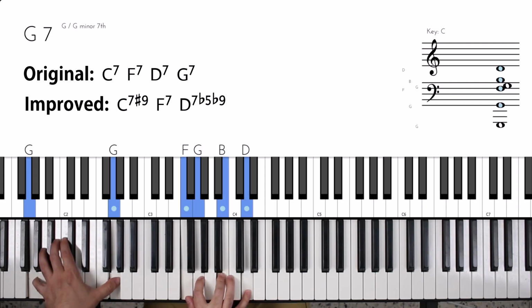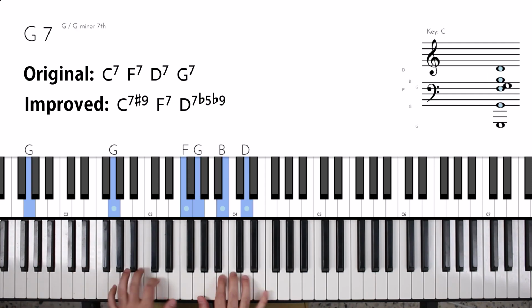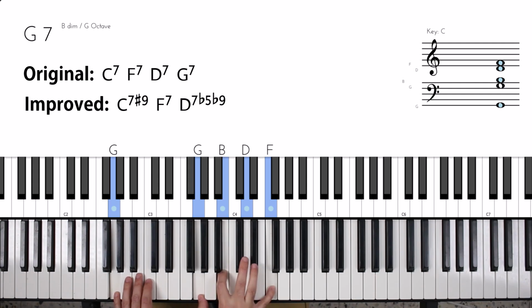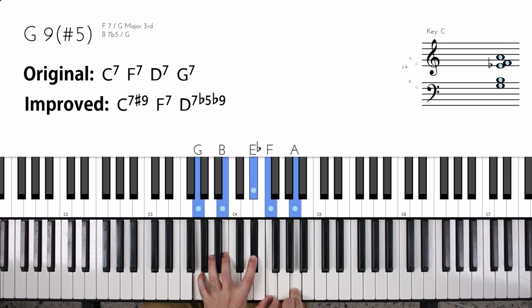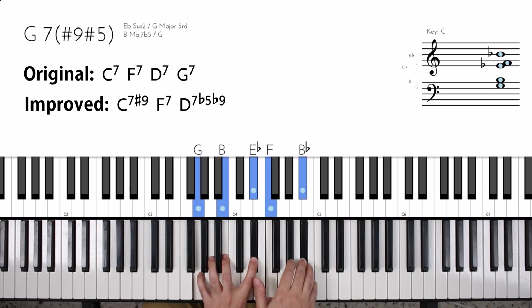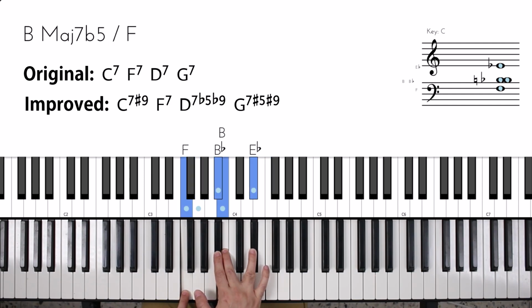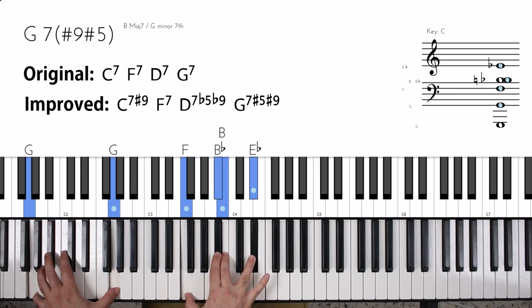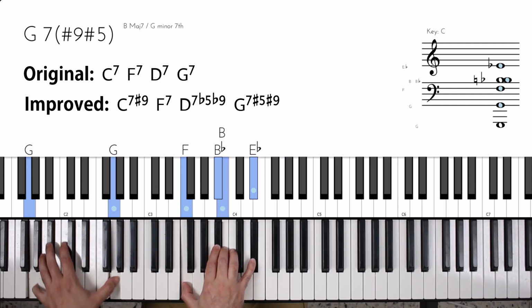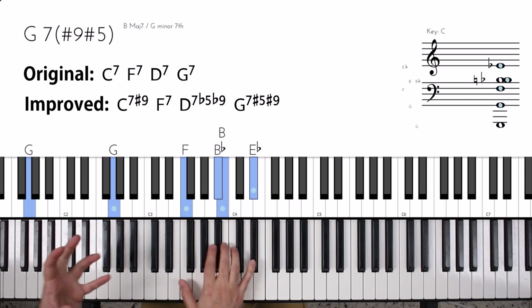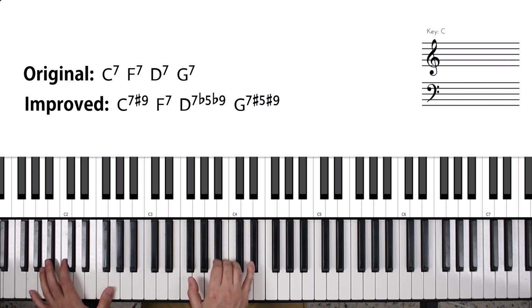And then finally, instead of playing a simple G dominant 7th chord, let's sharpen the 5, add the 9, and sharpen the 9. So we're going to move this sharp 9 down here, and maybe take this F down here and omit the root. I'm going to play it with the left hand anyway. And here's a nice voicing full of tension for our G dominant 7th chord.